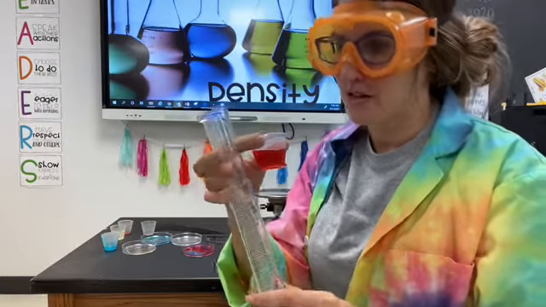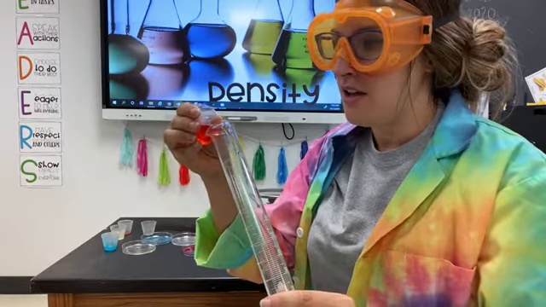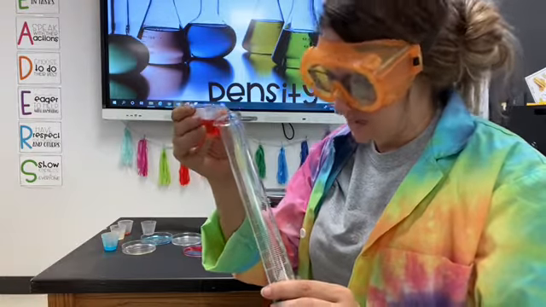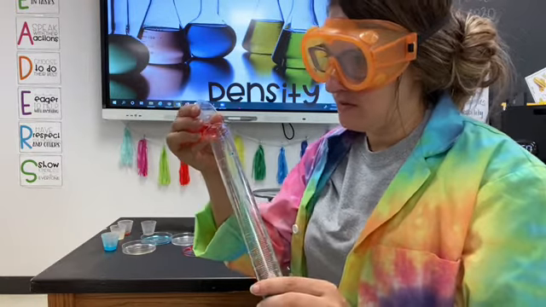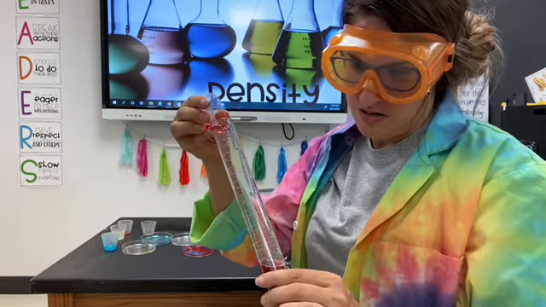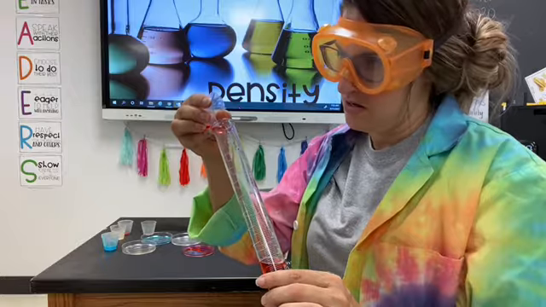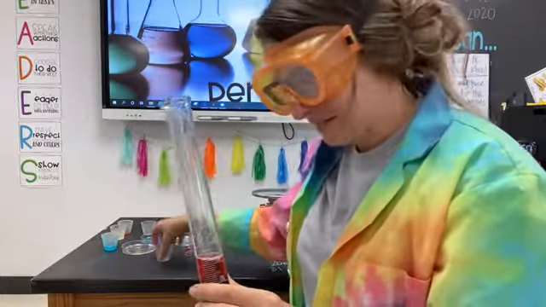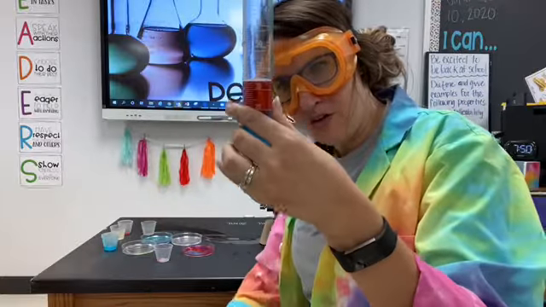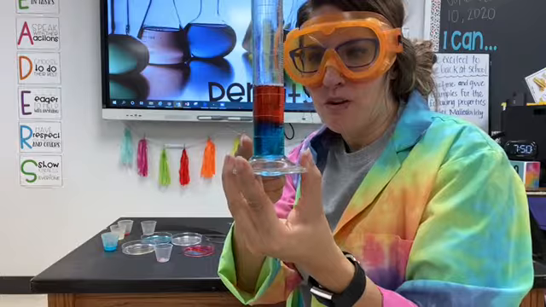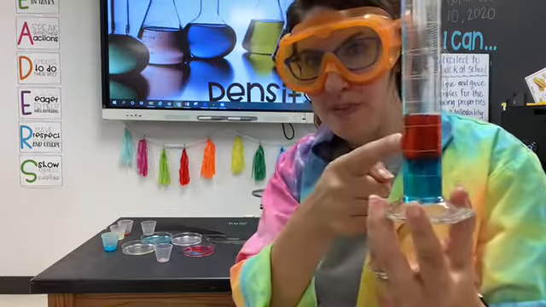Okay, so I'm gonna tilt this to the side and I'm gonna slowly run this down. Oop, it's spilling on me. And this is why we wear a lab coat. Okay. So we can see that we're getting some layers stacking up, right?